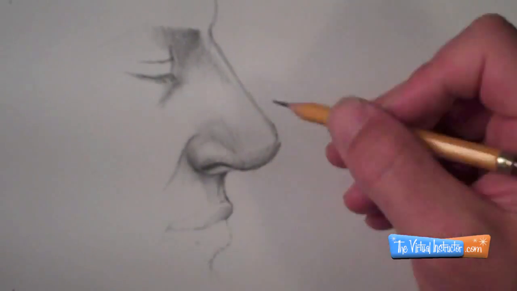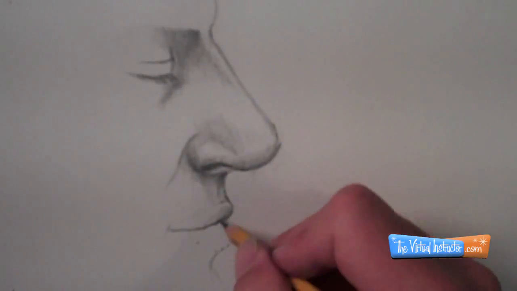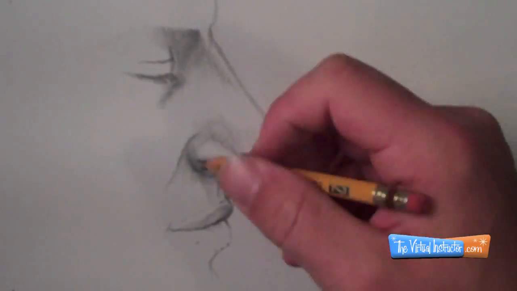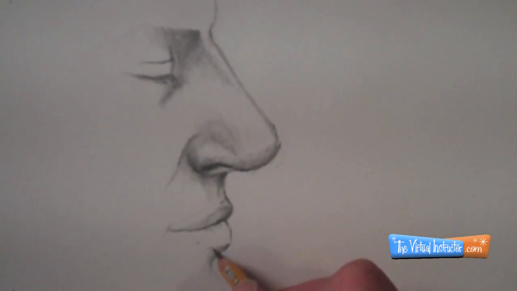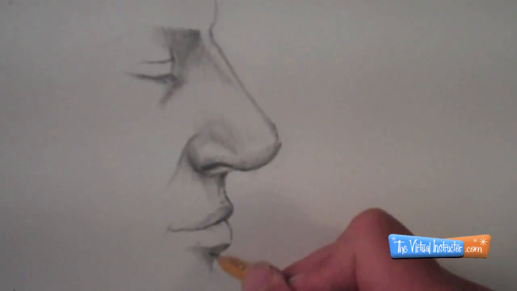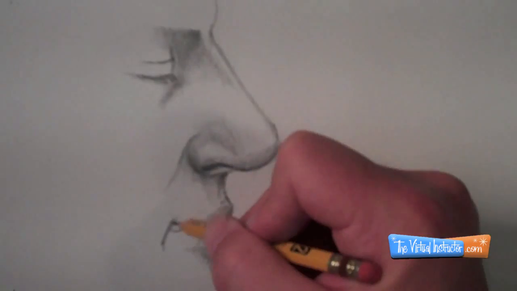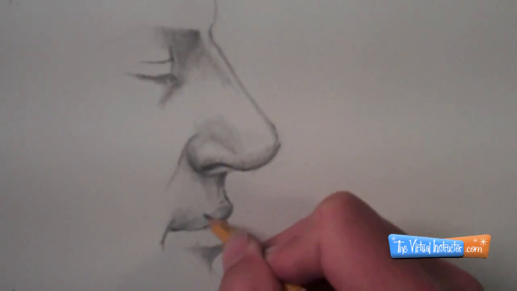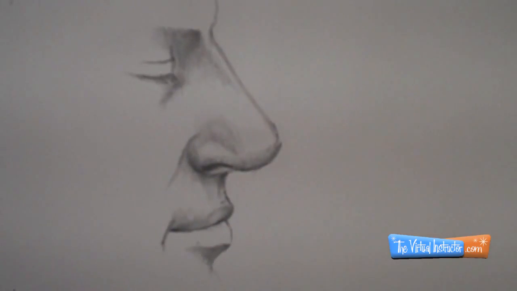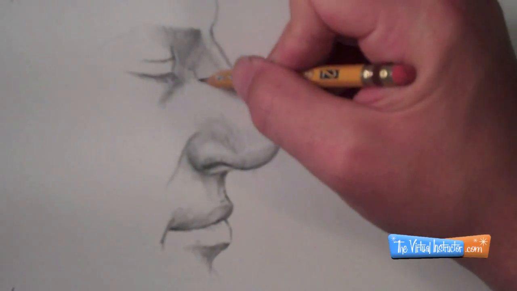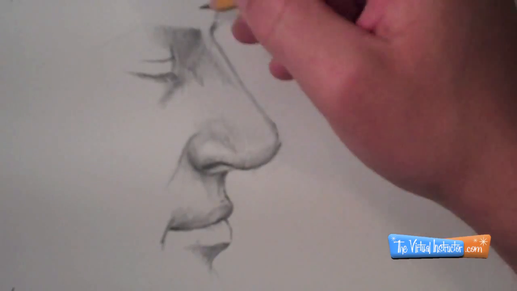Now, of course, this tutorial is about drawing the nose from the side view, but I'm also not going to neglect the lip area and the eye area. I'm going to give it a little indication of what's going on there too, because that in turn makes my nose look more realistic. We can look at each of the individual features on a face individually, but looking at them together really makes the other features click. So that's why I'm including the eye and the mouth.